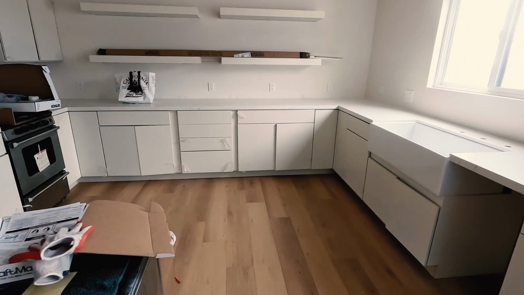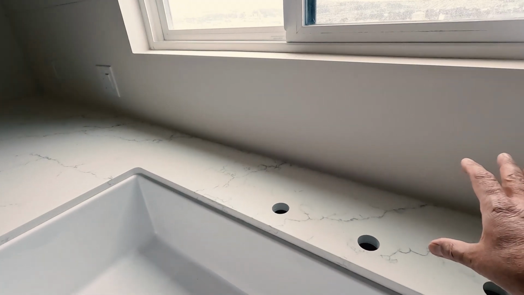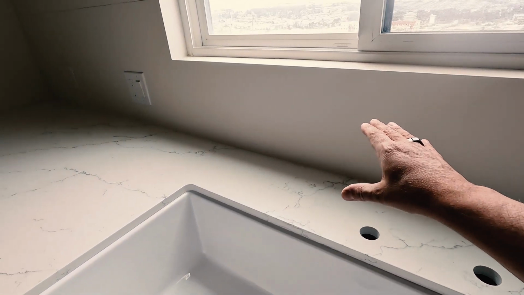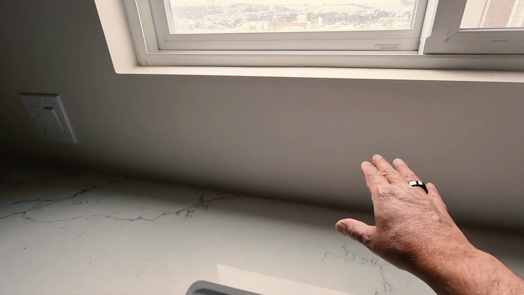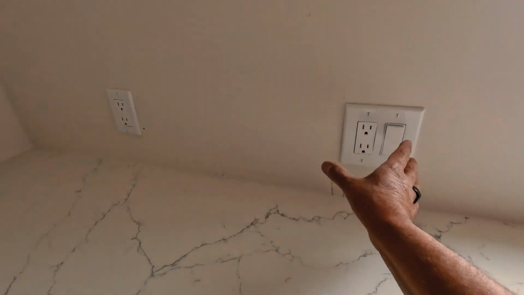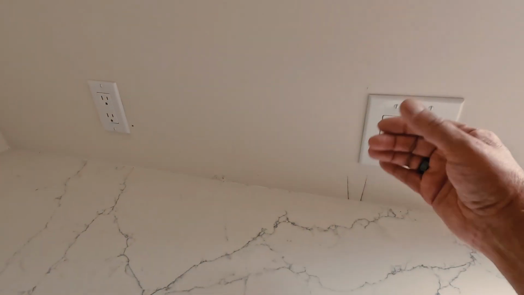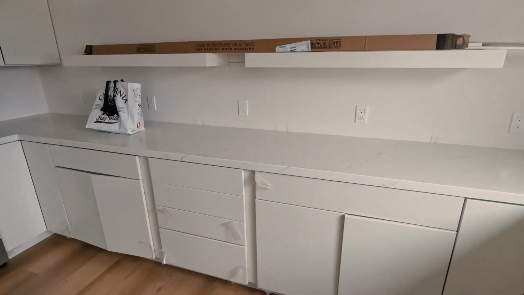And in the previous video we talked about these edges. Here the customer has not decided what type of backsplash they want. We will know in the coming days if they want a tile backsplash or a different material for the backsplash, and that may influence removing these and putting these back in. Not a big deal, that can be done, and then this kitchen will be complete.